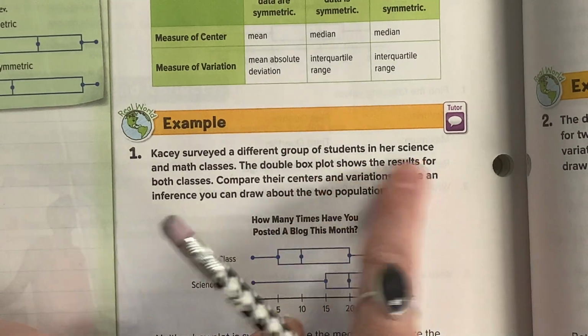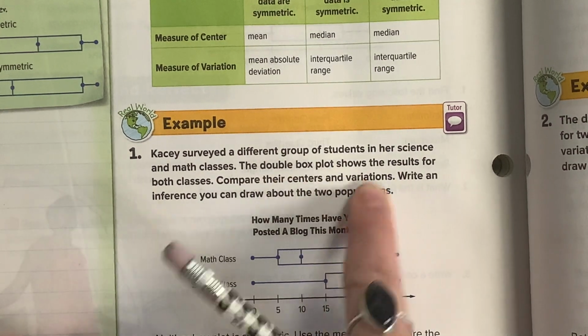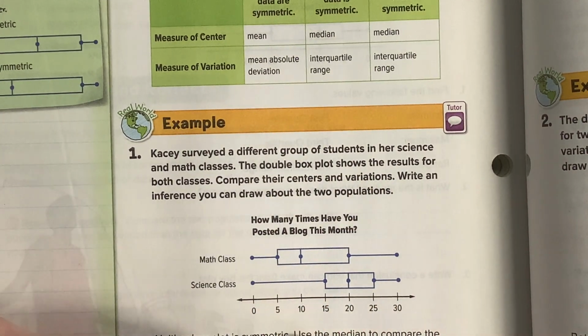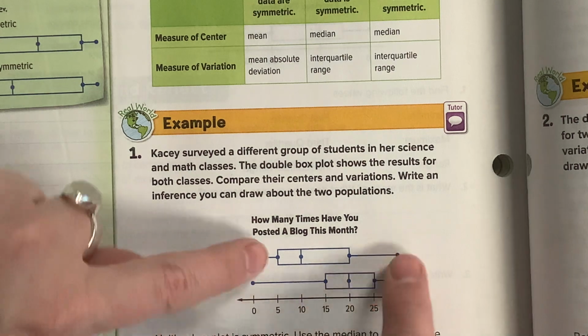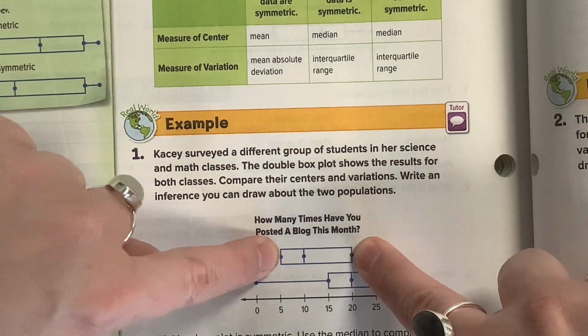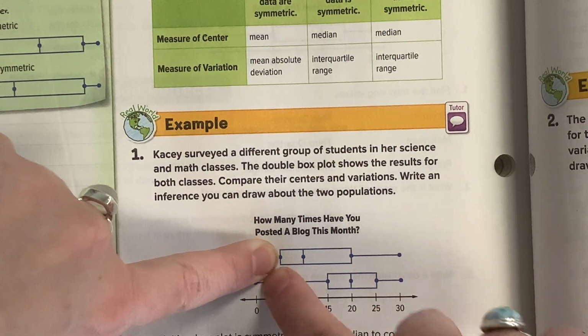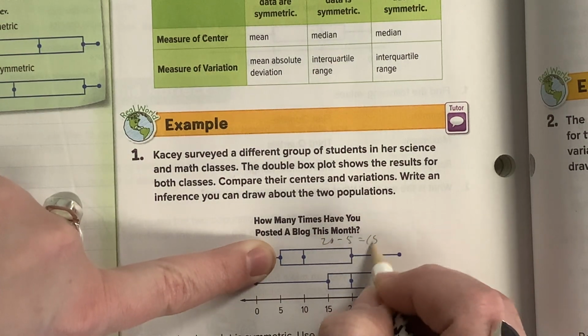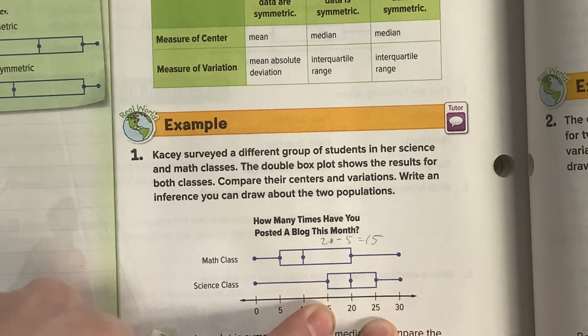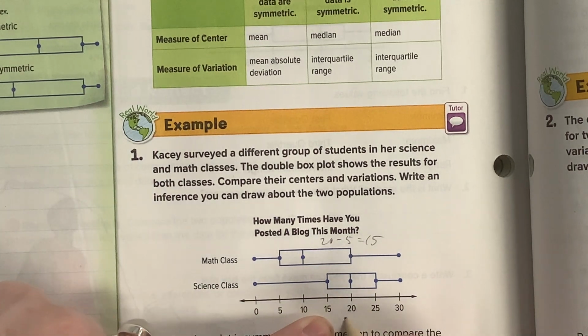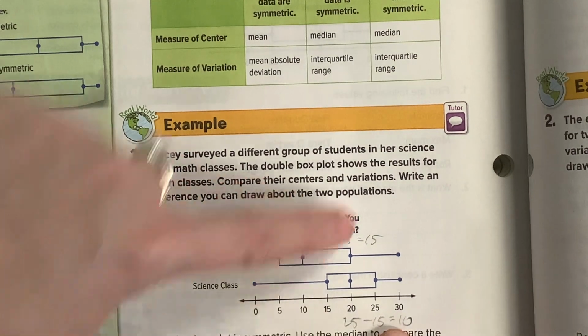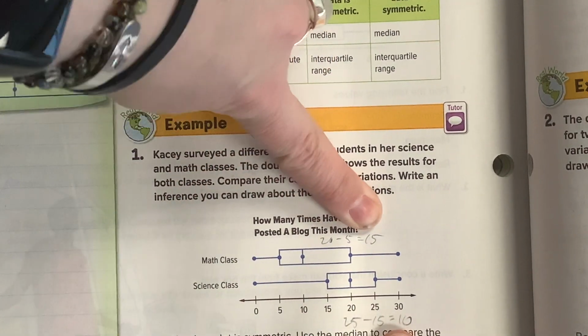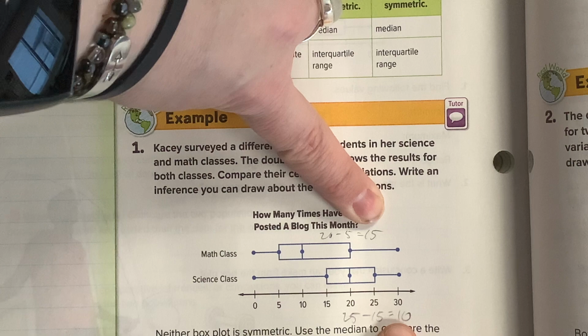Now that's comparing center. Comparing variation, we're going to look at the interquartile range. You're going to take one side of the box and subtract the other side of the box. We're going to do 20 minus 5, which is 15. And up here, we're going to do 25 minus 15, which is 10. So this is our interquartile ranges for both of these sets of data.